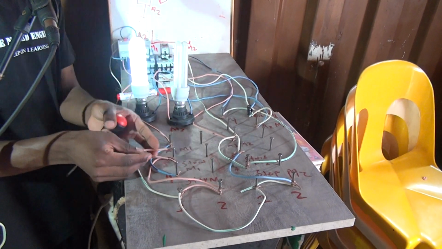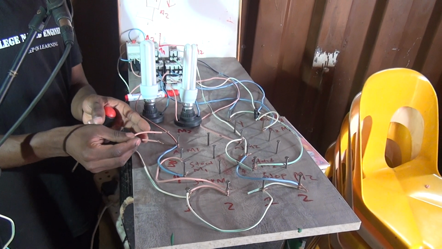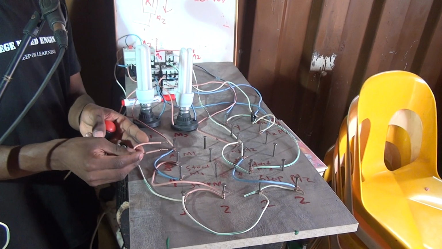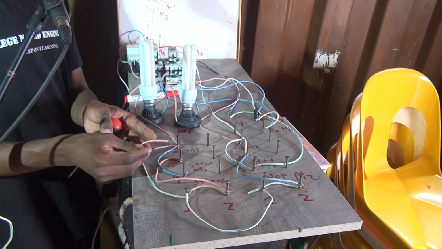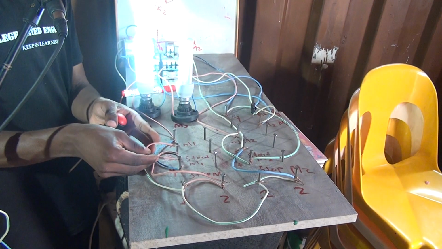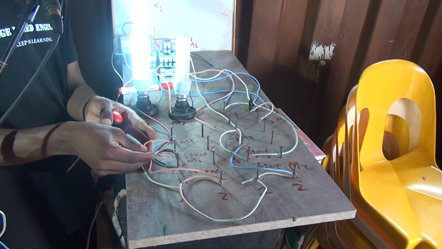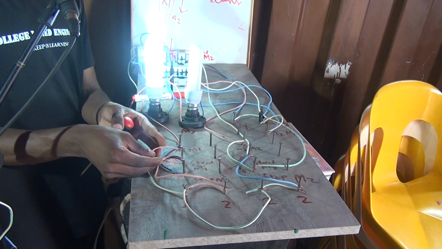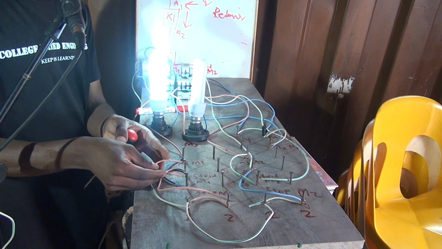So I'm starting. What is happening is that it's becoming on and off. Contactor energizes and de-energizes. Light switches on and off. Same thing. But when I hold, what is happening? It's magic. Your contactor is remaining energized. Your lamp is turning on.